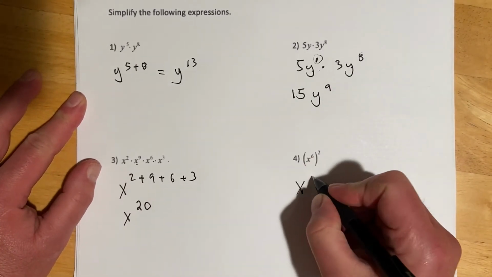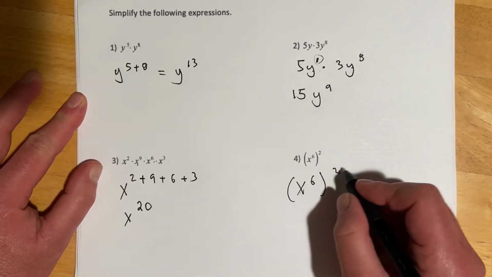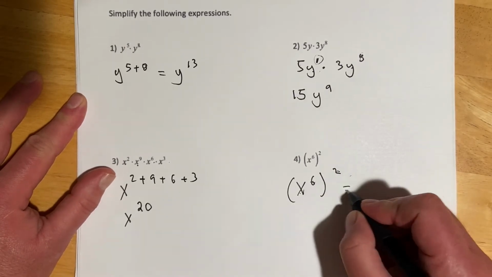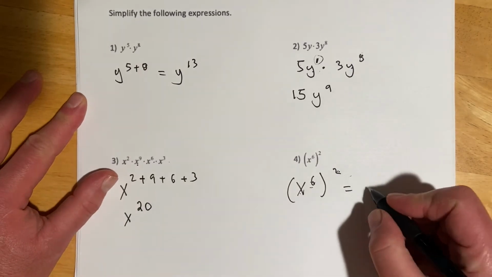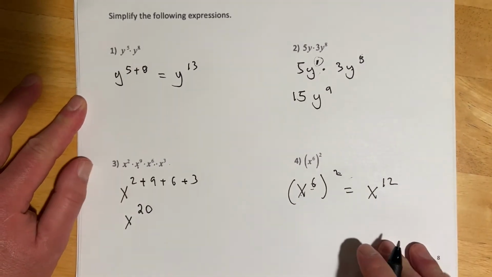And then this one changes up. Let me write that a little bit larger. So now we're saying x to the 6th squared. What that means is I have 2 sets of x to the 6th. So this is where we're multiplying because we're raising to a power rather than multiplication. So that one would be x to the 12th.